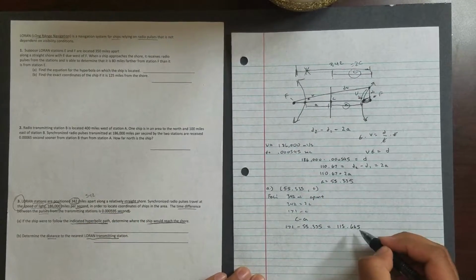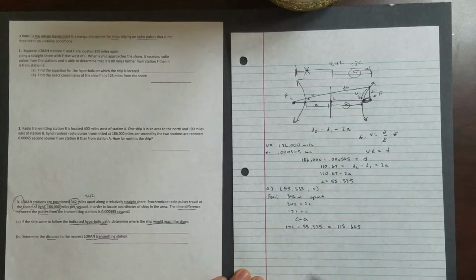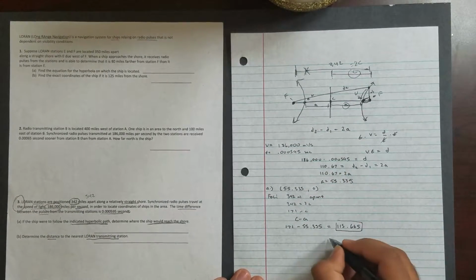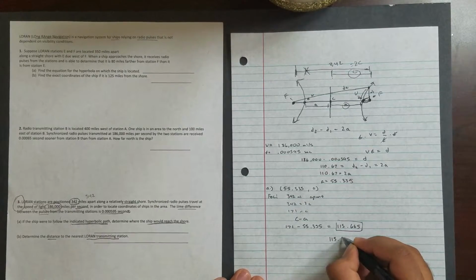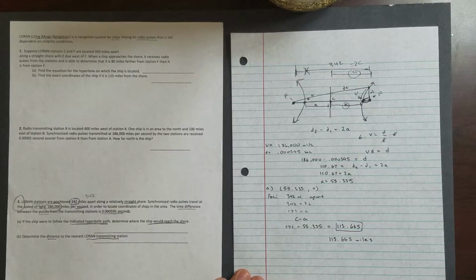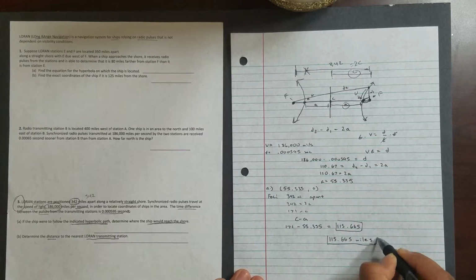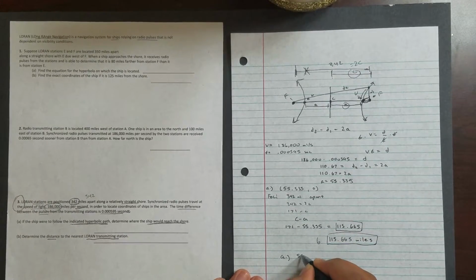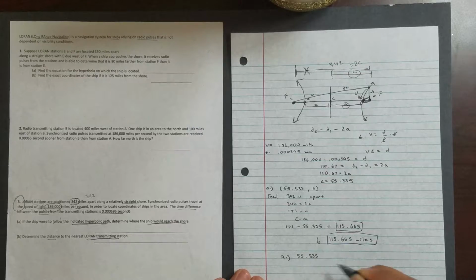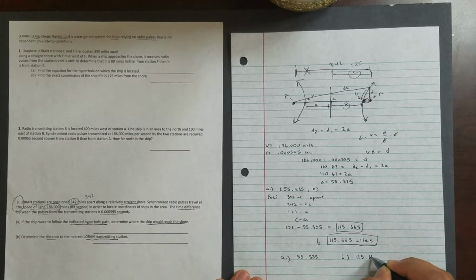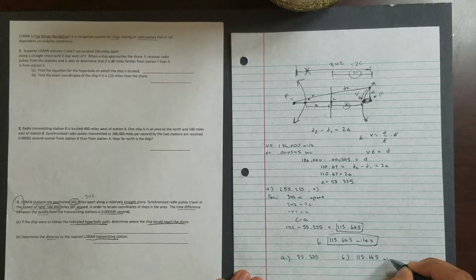It's actually a lot bigger than that distance. That's drawn on scale, but whatever. So this is how far it's going to be away: 115.665 miles. And that is your answer for part B. To recap, the answer for part A is 55.335, and the answer for part B is 115.665 miles.